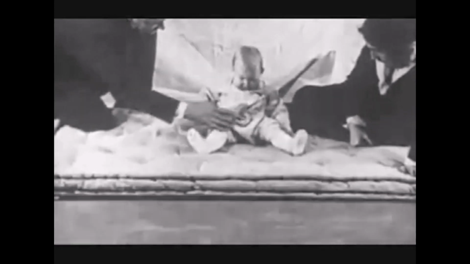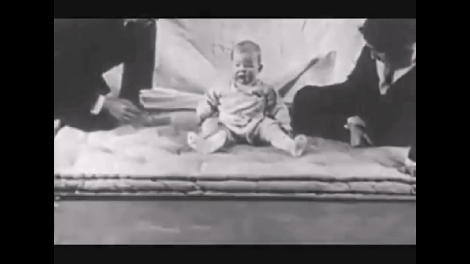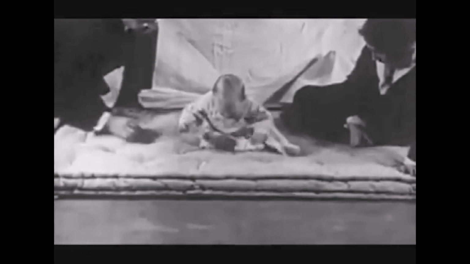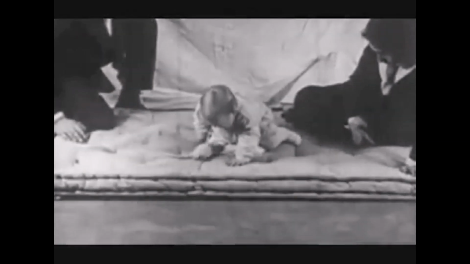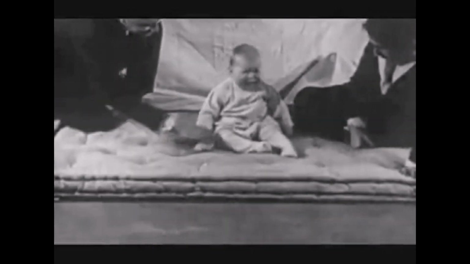Then, the experimenters frightened Albert by hitting a metal bar hanging behind him with a hammer every time he touched the rat. After a while, Albert had learned the association, and when the rat was brought in, he became distressed, cried, and tried to move away from it. This experiment would not be considered ethical today. It illustrates that the psychologists were interested in observed behaviour only, not thought processes, unconscious or otherwise.